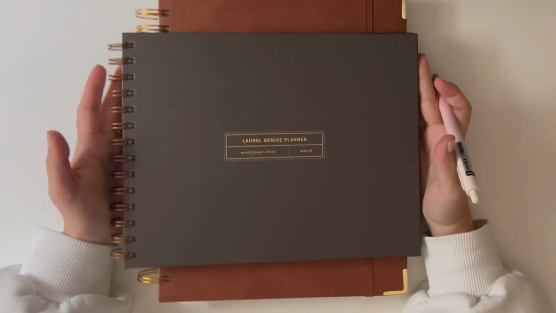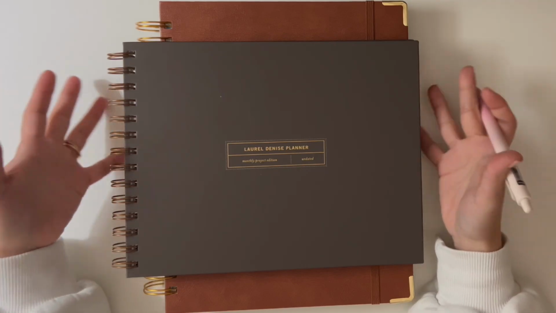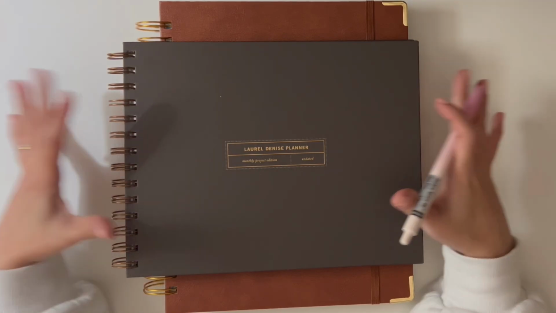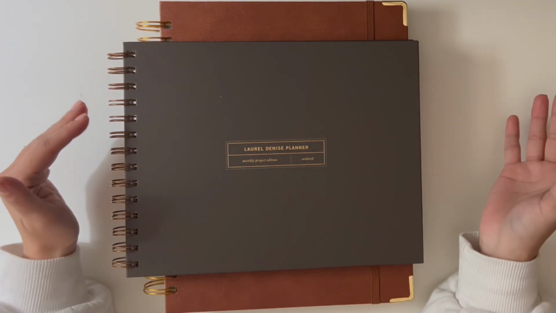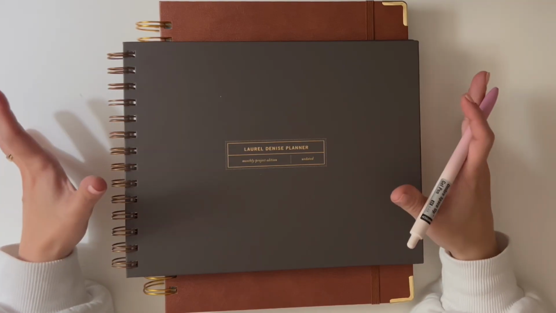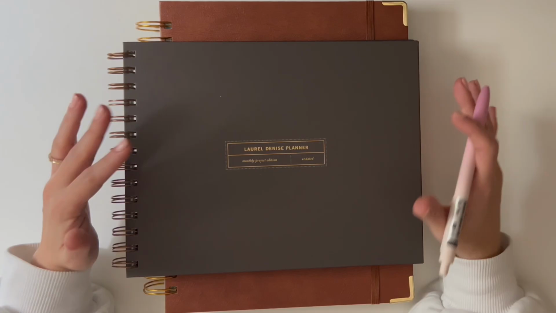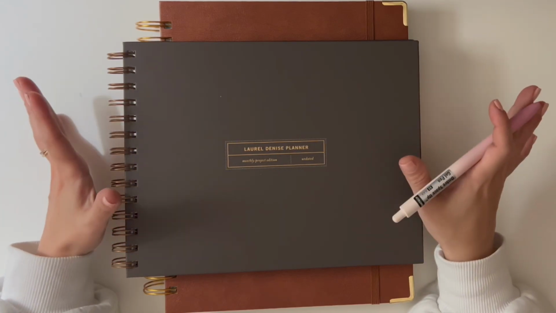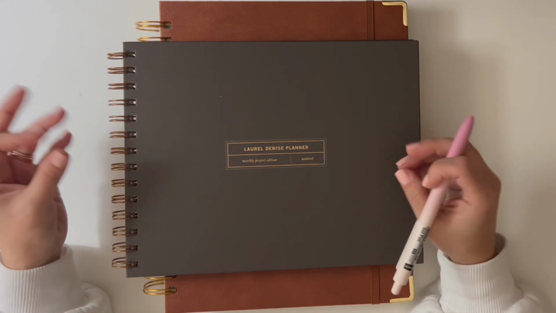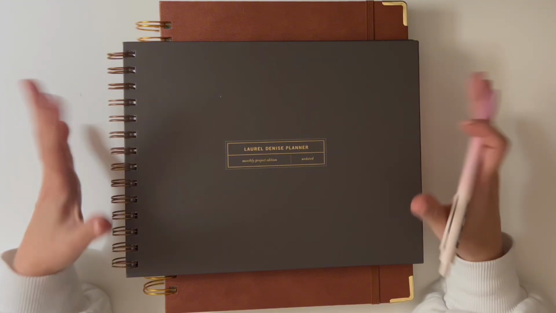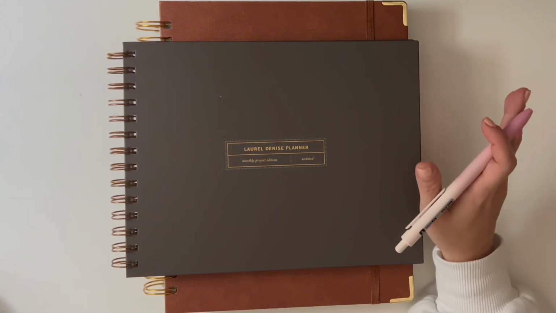Alright friends, so in my previous video, I showed you guys the two undated planners that I have in my planner collection that I like to use every now and then whenever I have a project or just a random busy season of my life that pops up, that I really want to be able to branch out something very specific from my Nancy planner.